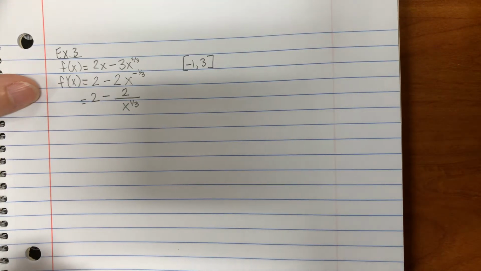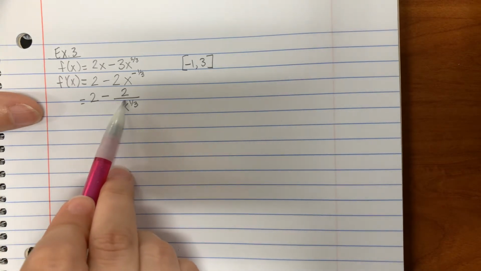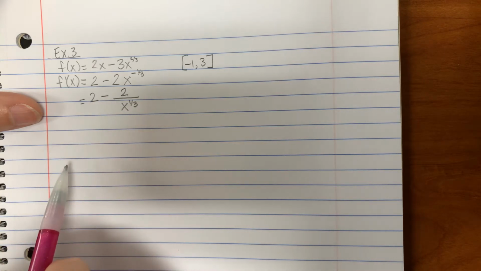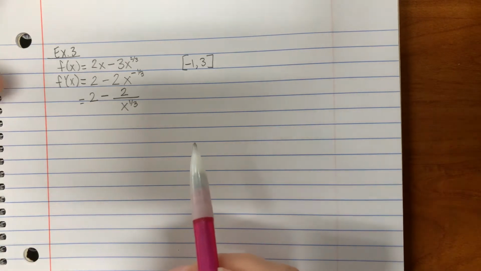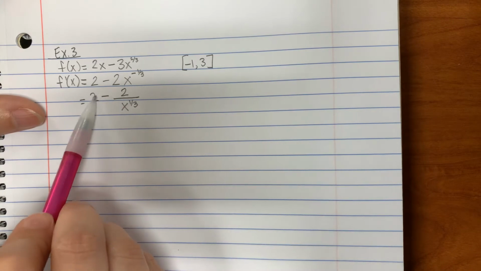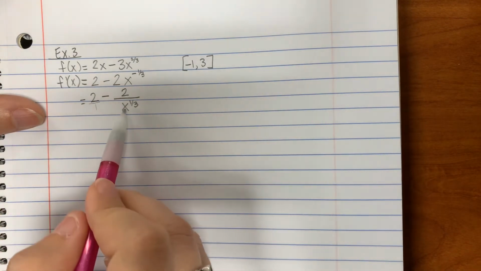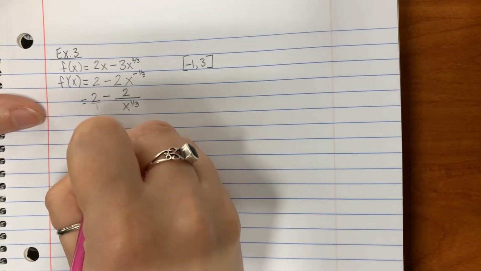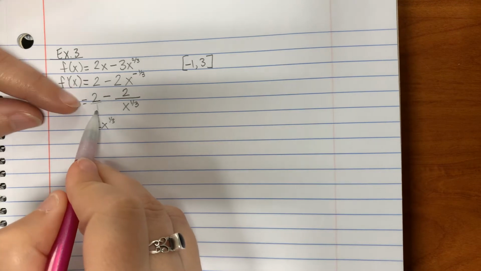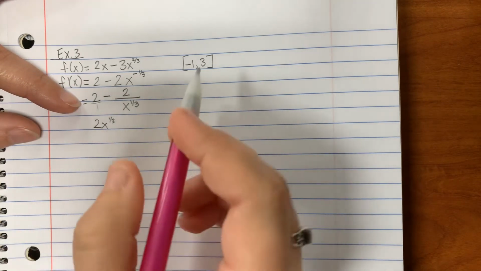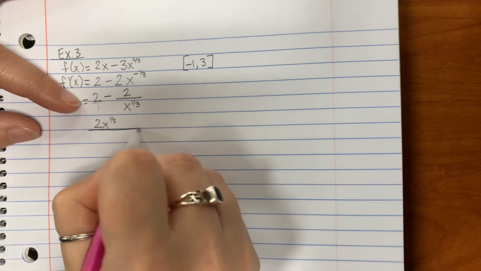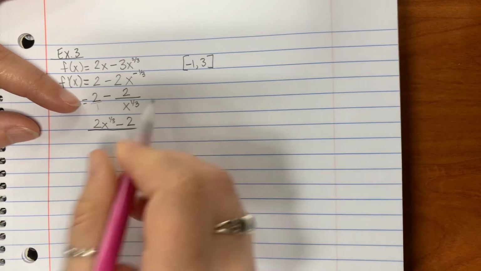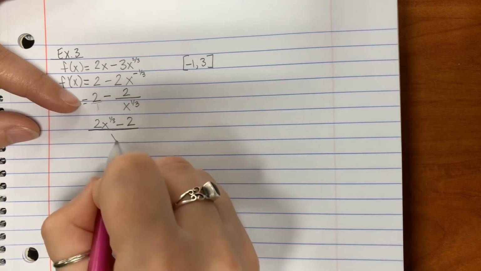And just to give you a heads up, it's usually easier to visualize what's going to happen in a function if you have one solid fraction and not two separate terms there. So I'm going to get a common denominator. That means I'm going to take top and bottom of this, so 2 over 1, and multiply both of those by x to the 1/3. So that gives me 2x to the 1/3 over x to the 1/3, right? Now, I'm not going to write that because I'm just going to write it as one big fraction. So minus 2, because these are going to have the same denominator, x to the 1/3.